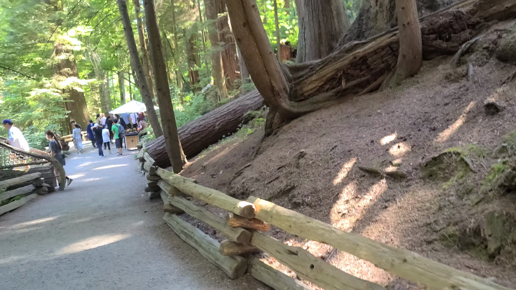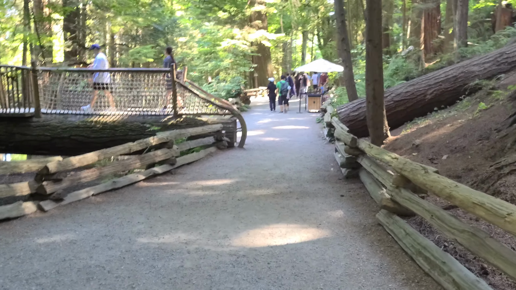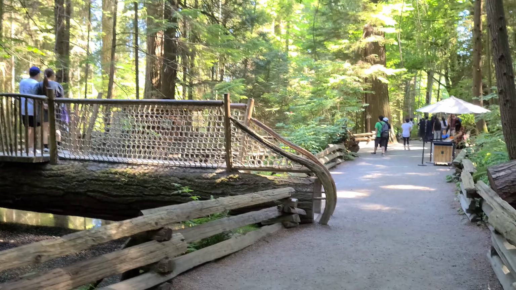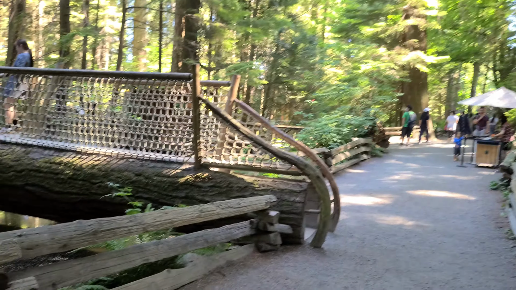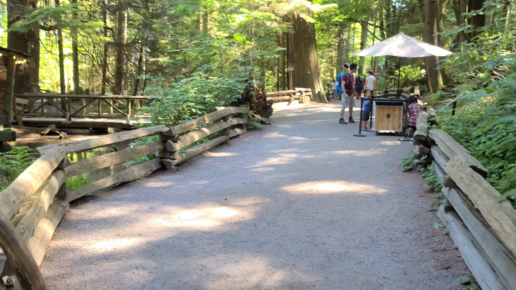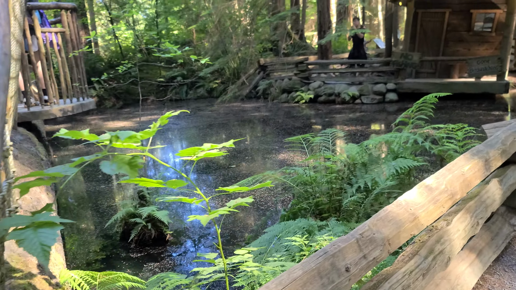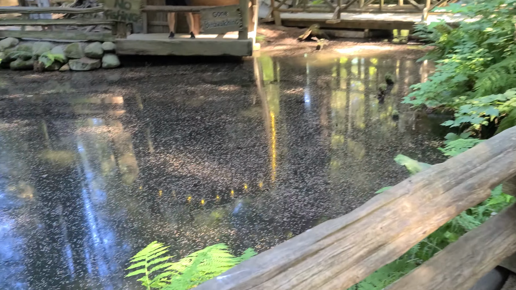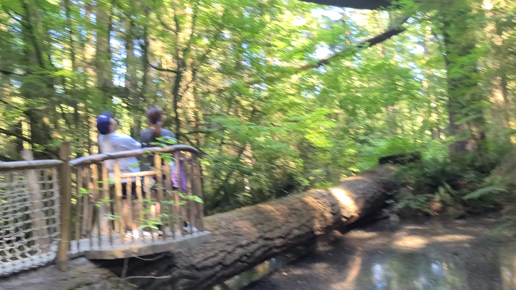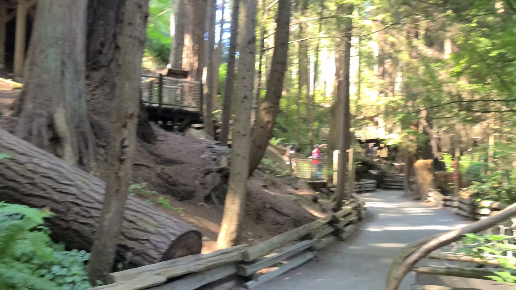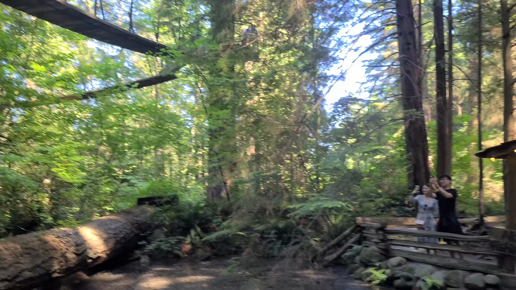So this is very nice. The entrance fee for this Capilano Bridge is about $57 Canadian for adults. It's of course a little bit cheaper for seniors and kids, but it's really worth it because you will be able to witness and enjoy this nice scenery here in Capilano Bridge.